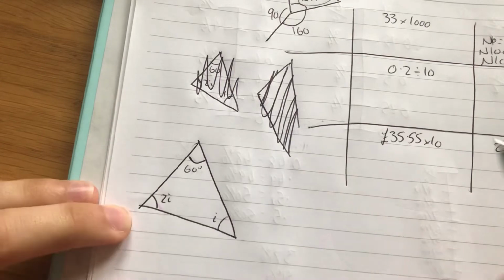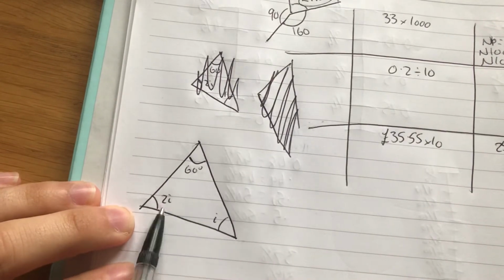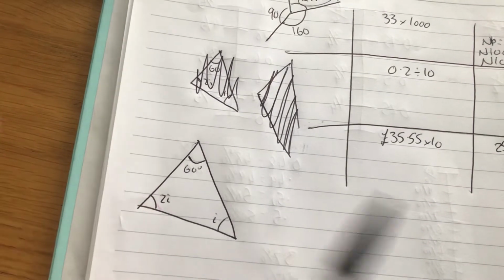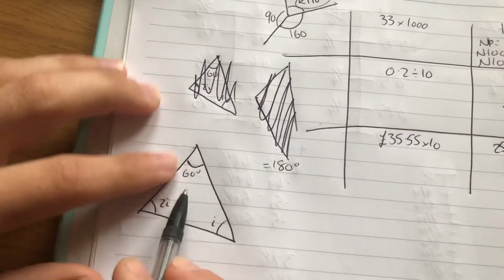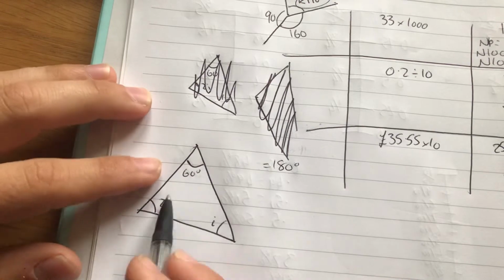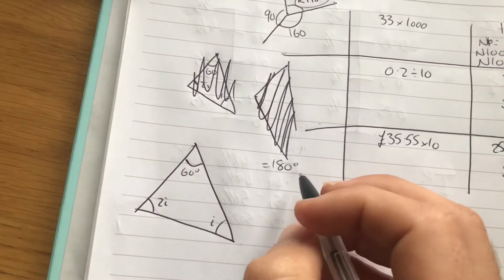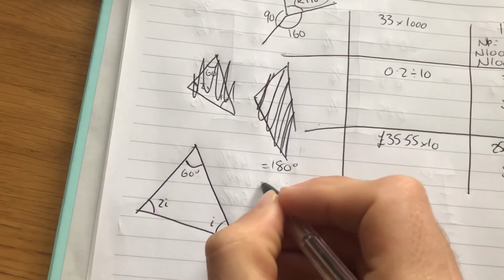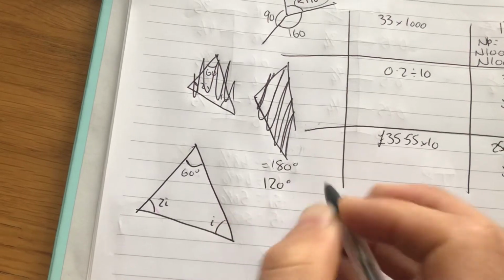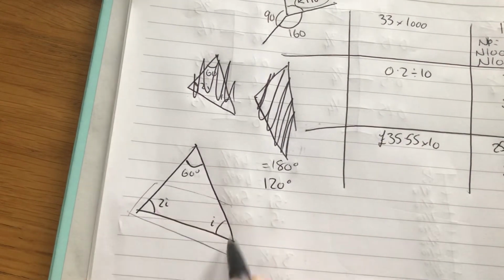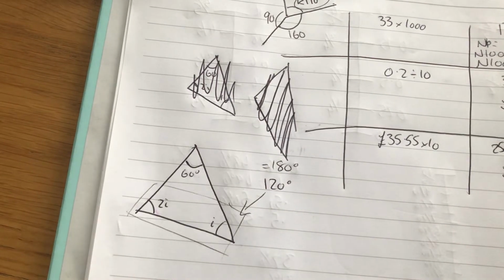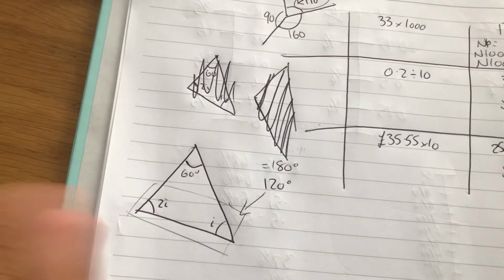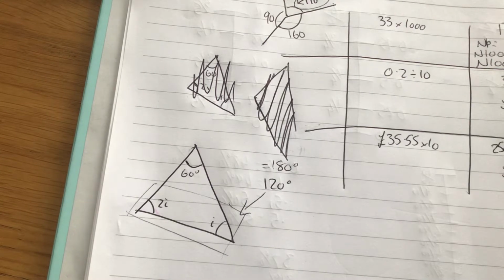You know, first of all, you're looking at this and you're going 2I, oh my god, what? Well, let's stop a minute. We know it's going to equal 180 degrees. And we've got 60. So the first thing we know, if we take 60 away from that, we've got 120. Okay, so these two here must make 120. Using what you know you can work out triangles, you've got one angle, so what's left?